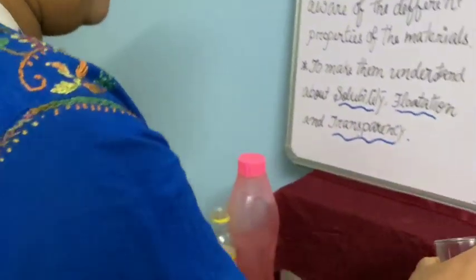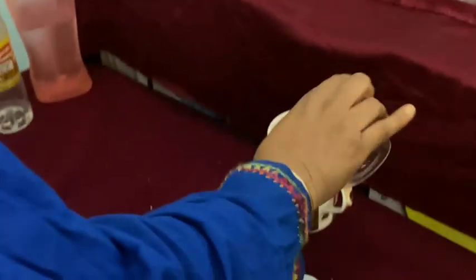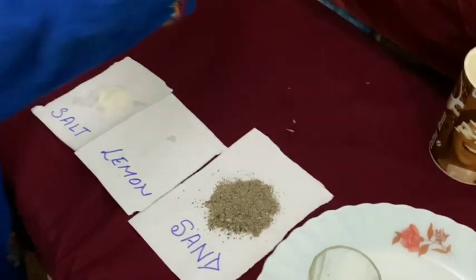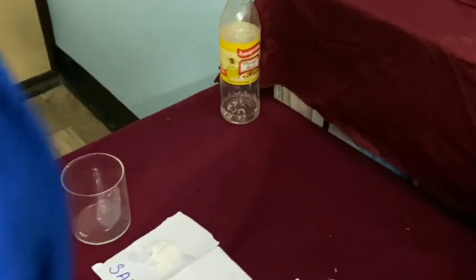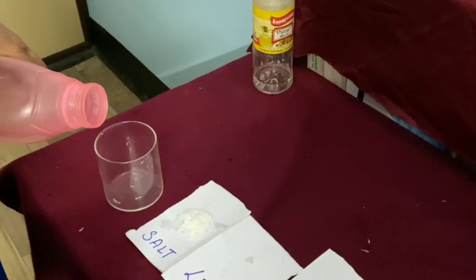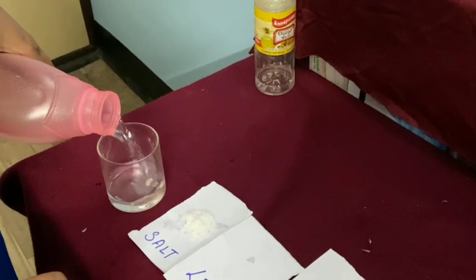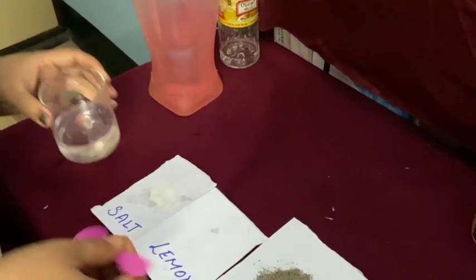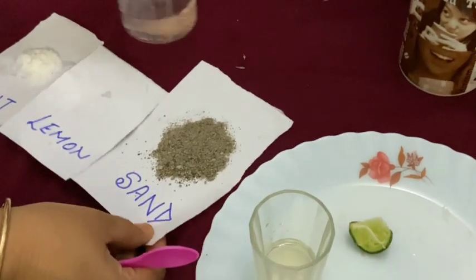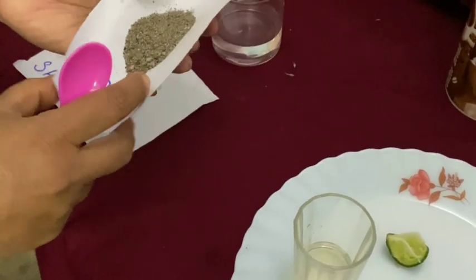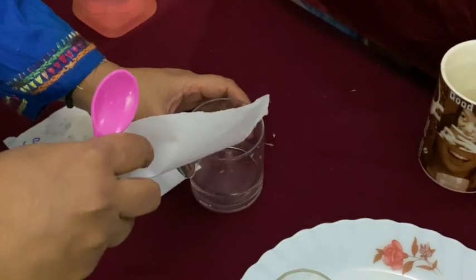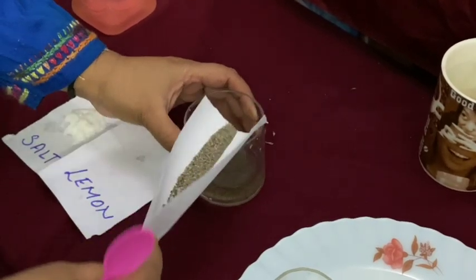Now let us try it with a few more samples. So I am taking water again here. Now here is sand. Let us check what will be the result if I try to dissolve this sand in this water.